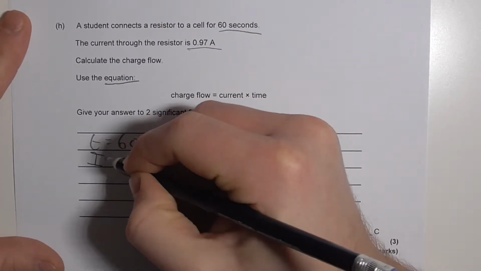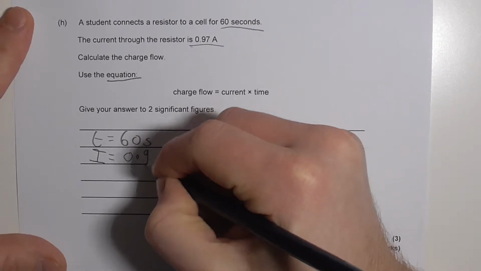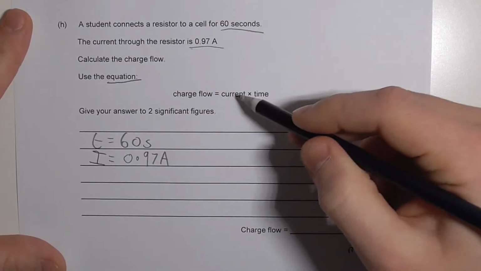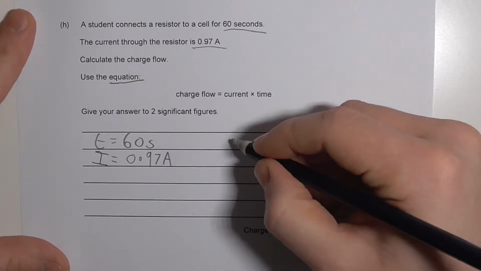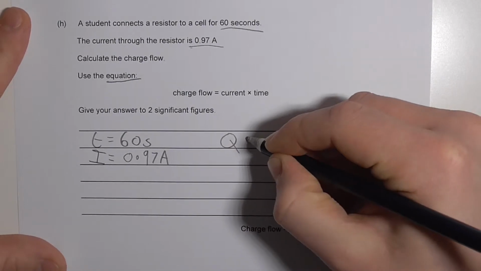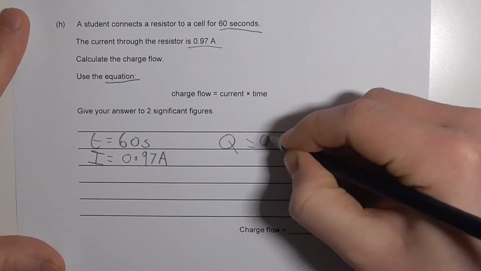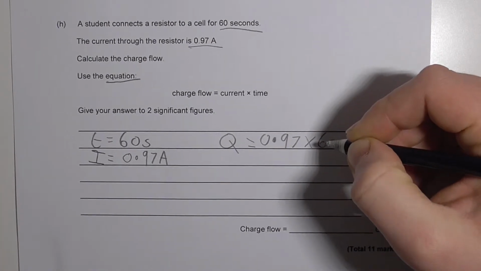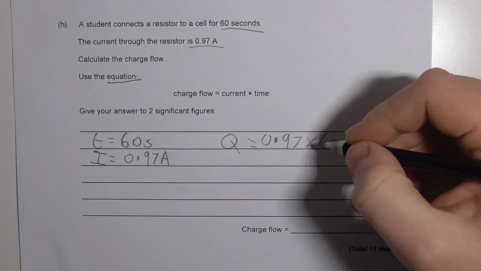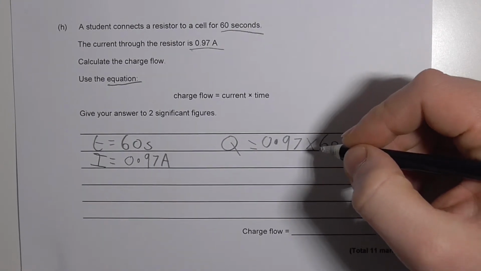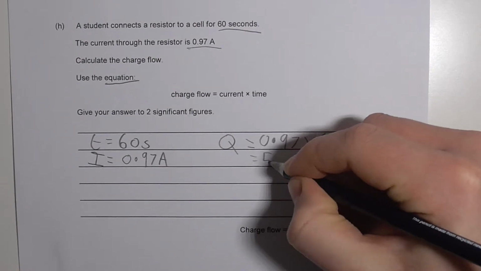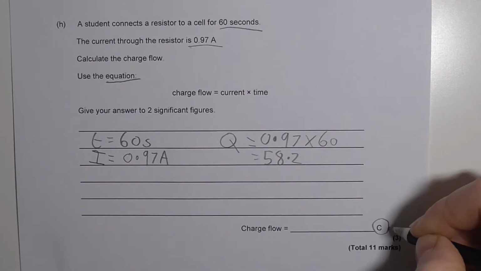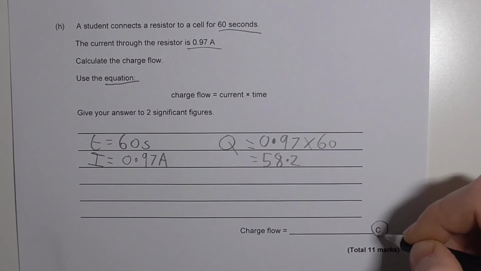So current is equal to 0.97 amps. The equation is charge flow equals current times time. So what we need to do to get our charge flow, which has the symbol Q, is do 0.97 times our 60 seconds, which gives us 58.2, and it already gives us the unit as the answer. If it didn't, you'd need to make sure you include the units.